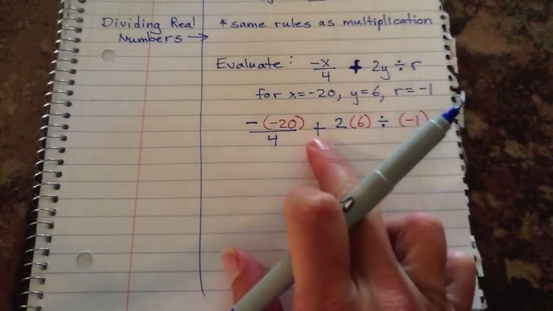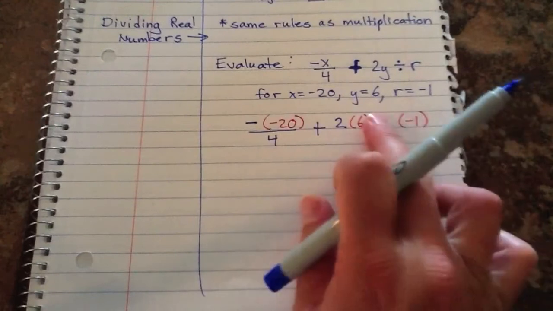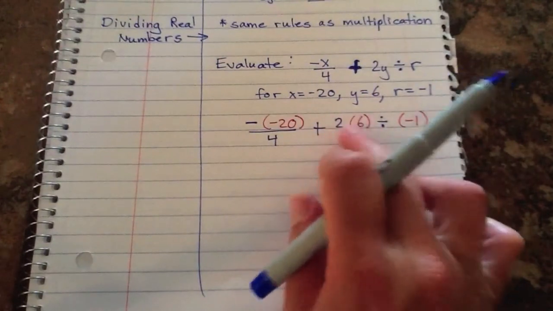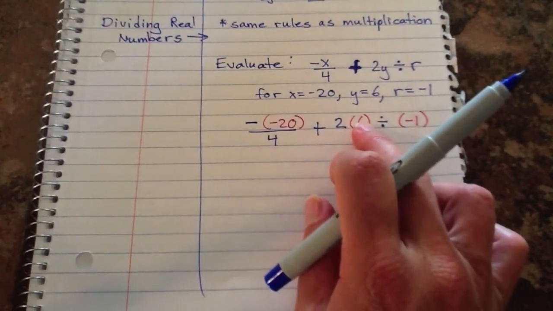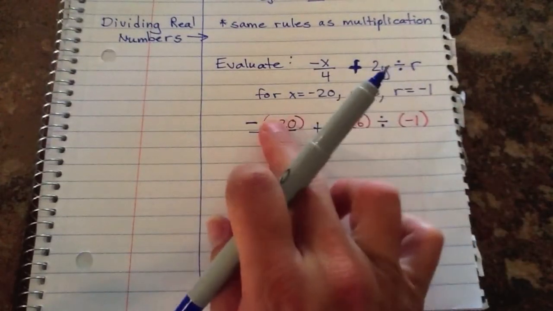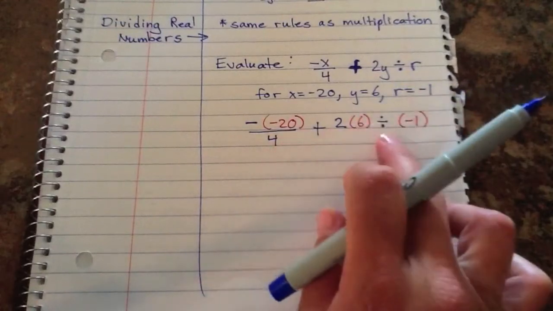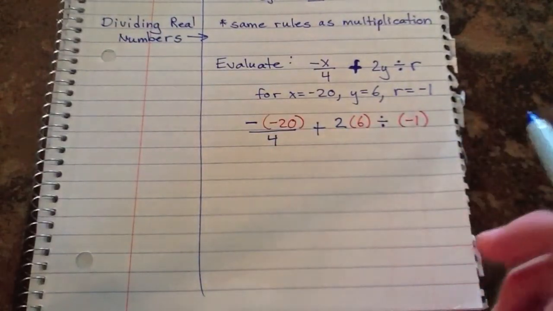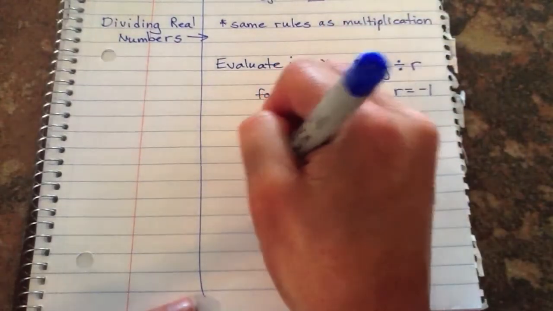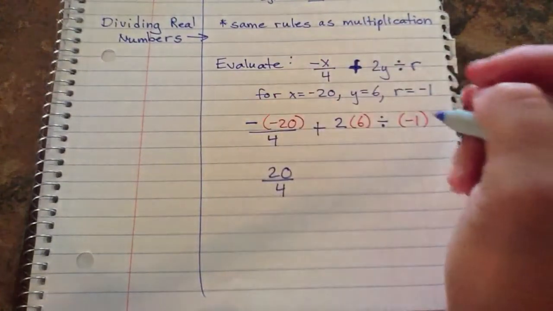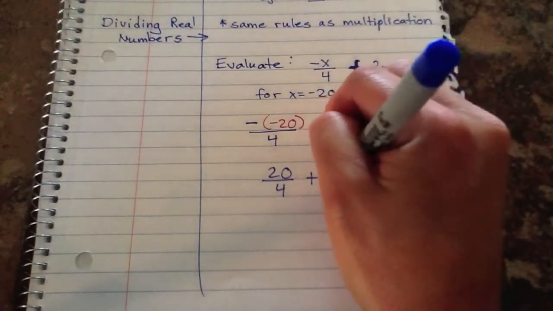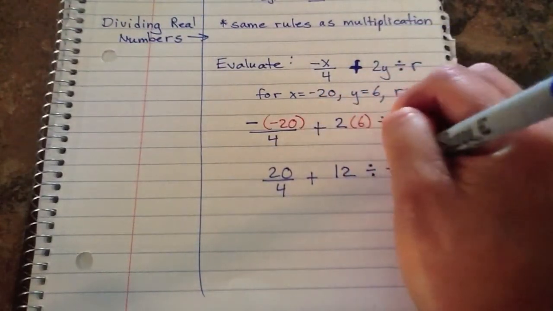So I've got an addition here. This is division and this is division. Division comes before addition, multiplication comes before division. So I know in the end I'm going to multiply and then divide. Here I know I'm going to divide, then I get to add whatever these become. So I have a negative times a negative, which is a positive. So I have 20 over 4, because that's multiplication, plus 2 times 6 is 12, divided by negative 1.